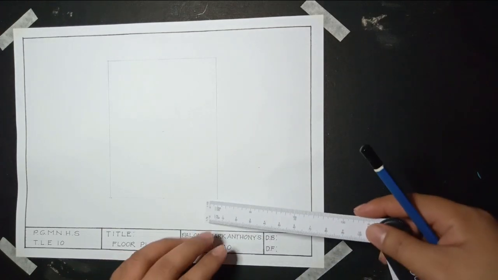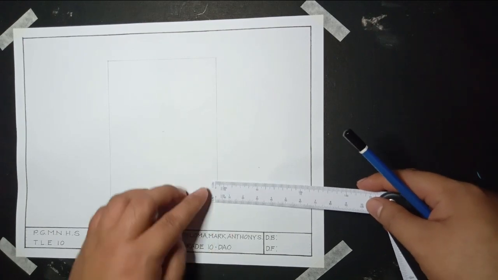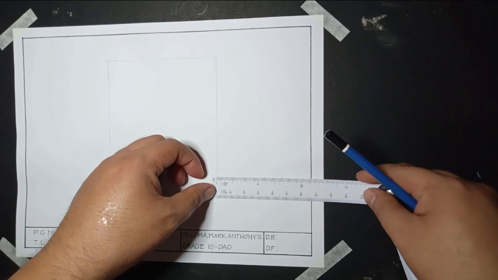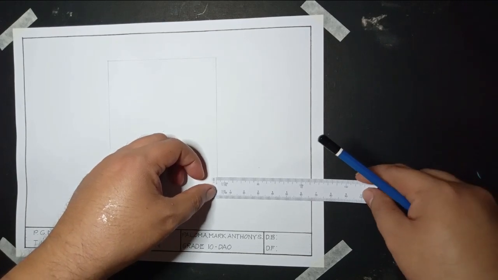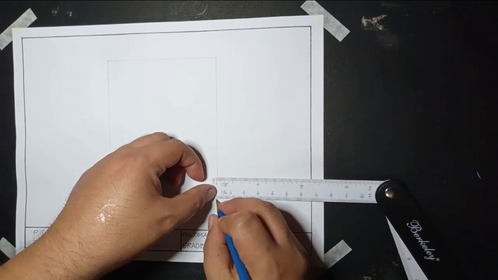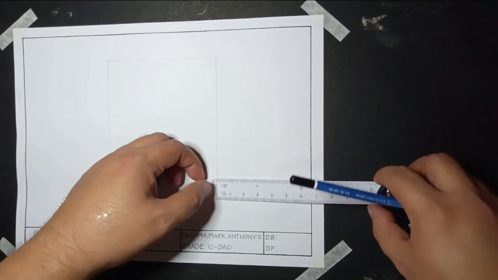So same goes with the other. I'm going to locate the center and then measure 0.15 centimeters.